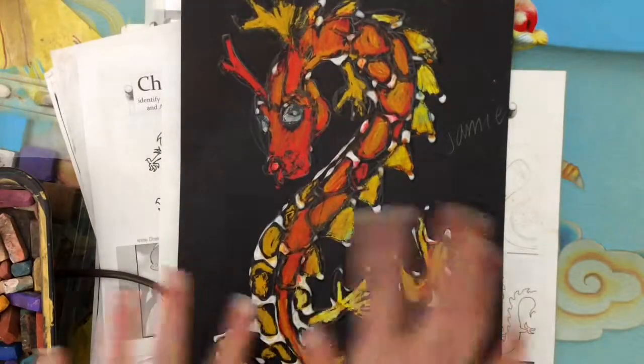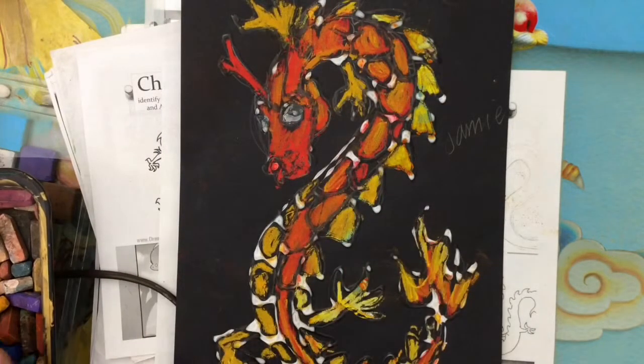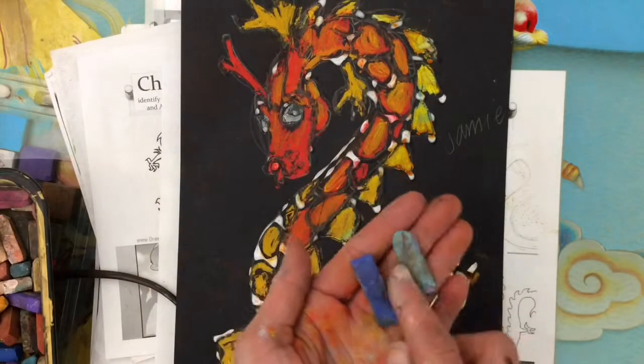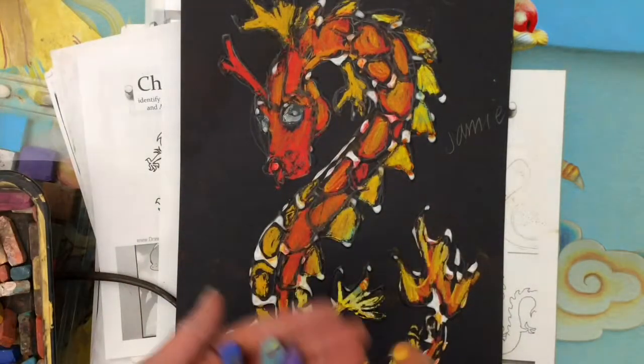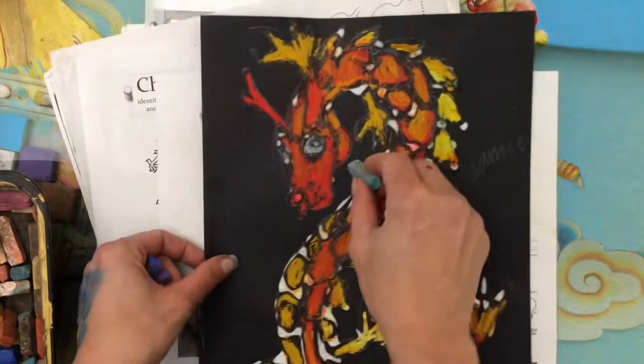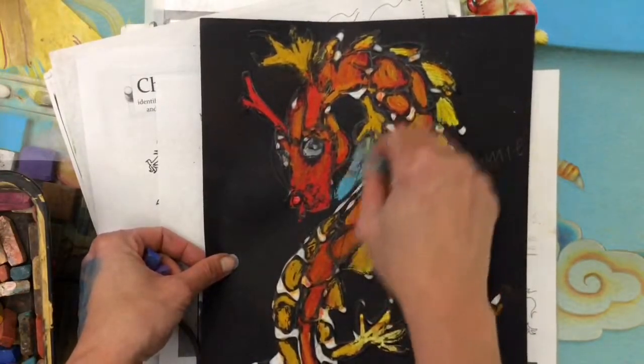Now, the background, I'm going to do cool colors. So, cool colors are, I have a light blue, a purple, and maybe even green if you wanted to use green. But I'm going to start with the light blue.